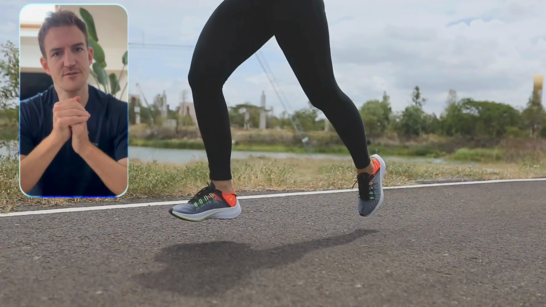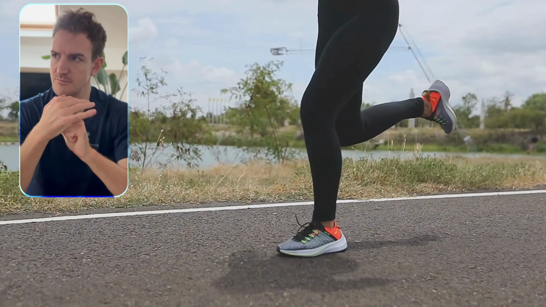Sometimes we can use running as rehab as well. So if the knee is not quite ready to go back to running a 5K around the common, we might just get that patient to run on the spot. And even a step before that might be marching on the spot. We don't always have to use exercises in our rehabilitation. We can just use running as well.